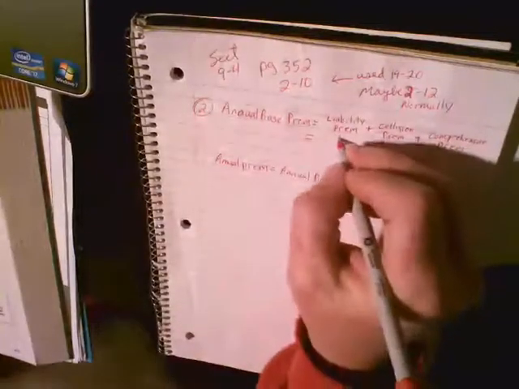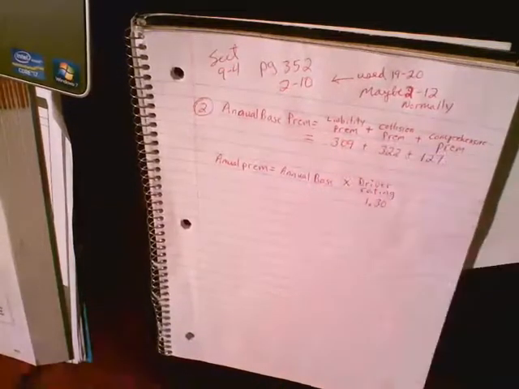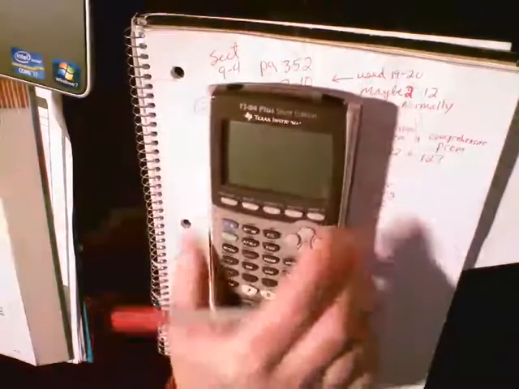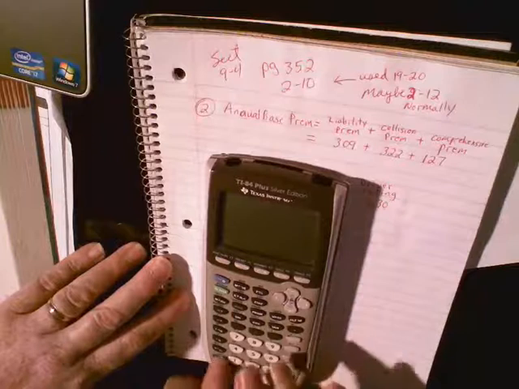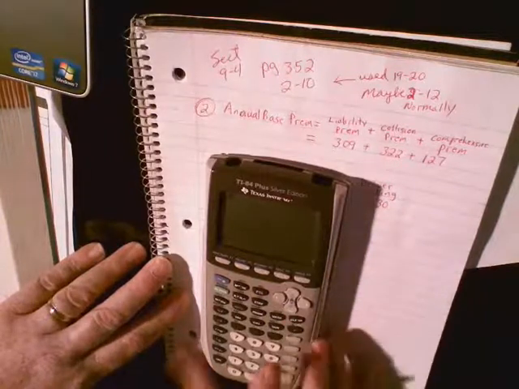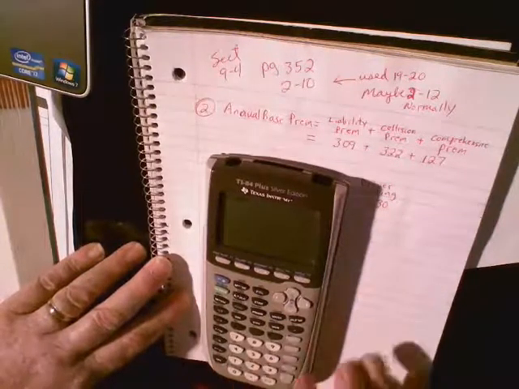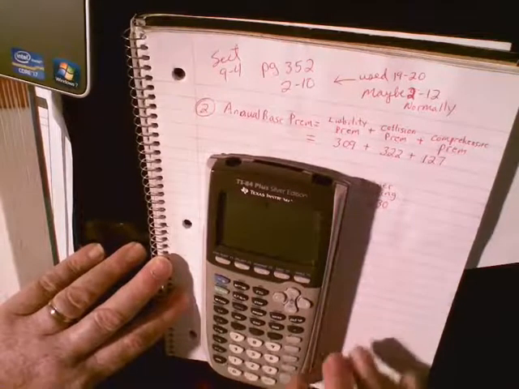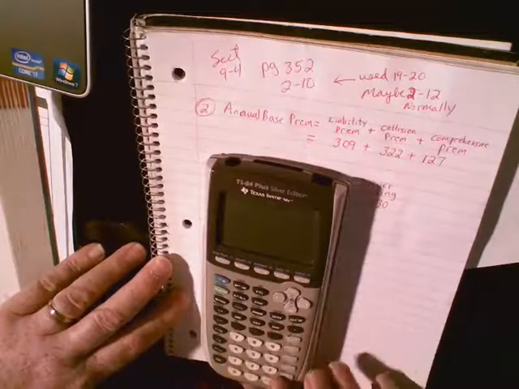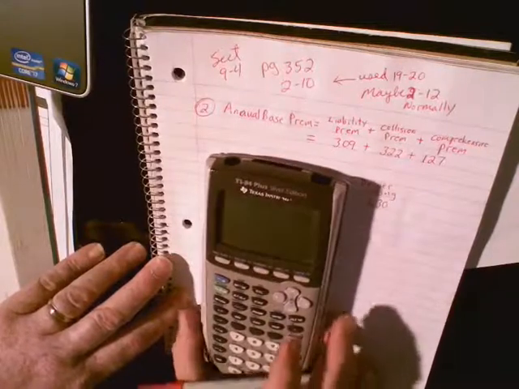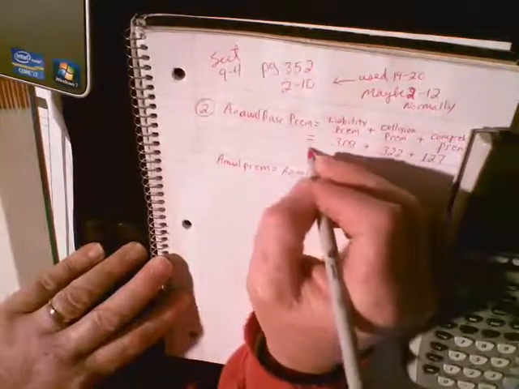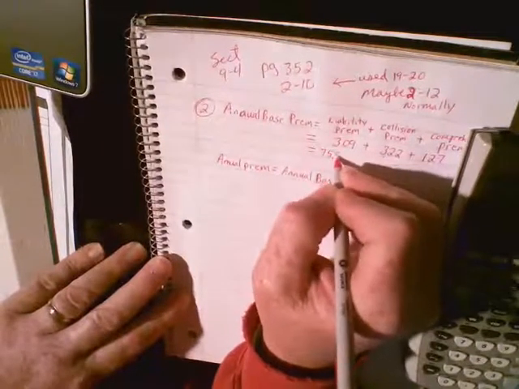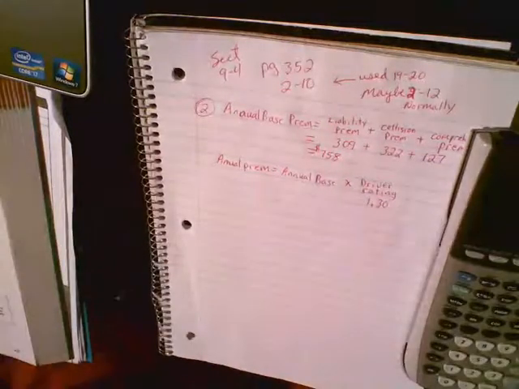So right here for liability we're going to write in 309, and then all I'm going to do is take my calculator and add up those three numbers. So 309 plus 322 plus 127, and I get 758. That's the first part of our answer. His annual base premium is $758.